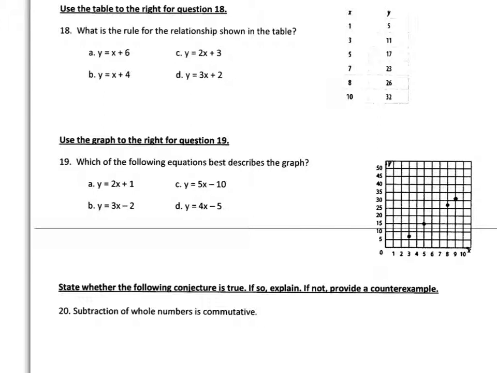So 1, I'm going to take out the x and plug in a 1. 1 plus 6. Let's see if that gets us the 5 that we want. So does 5 equal 1 plus 6? Well, 1 plus 6 is 7. And 7 does not equal 5. So A is not correct. Okay, let's go ahead and erase that.